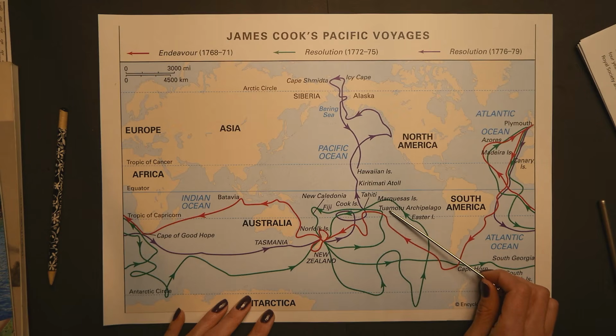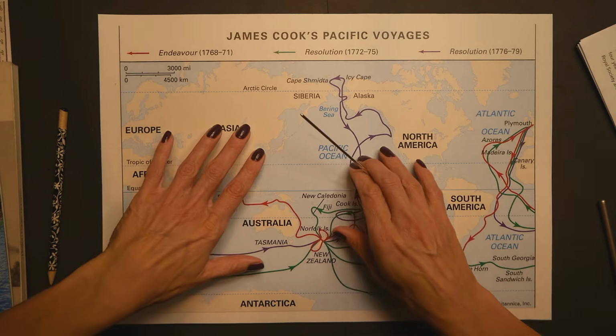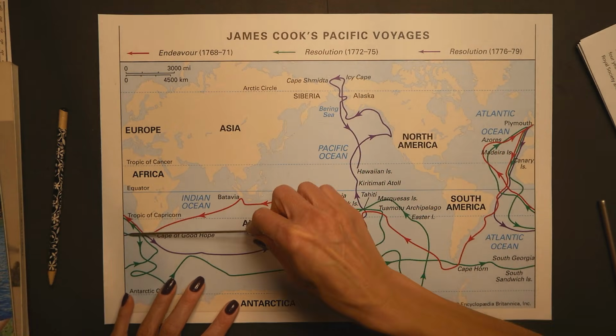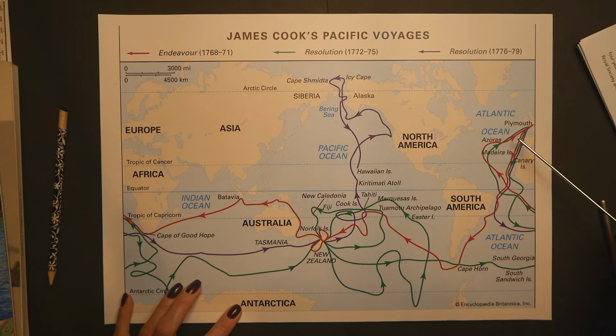But those men did it, and now we can learn from that experience and become better people ourselves, hopefully. So here you go, everyone. This is the travels of Captain Cook.